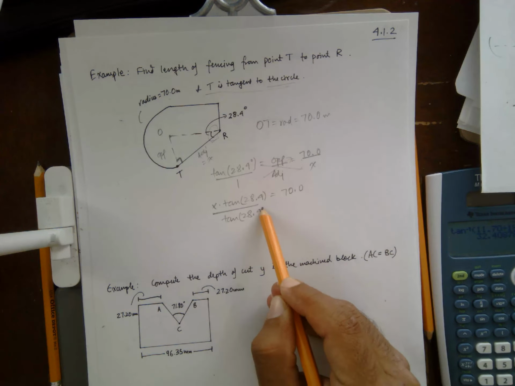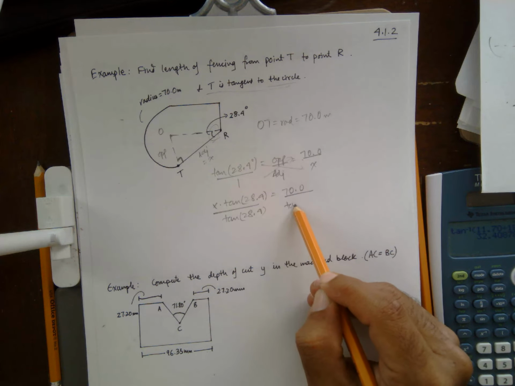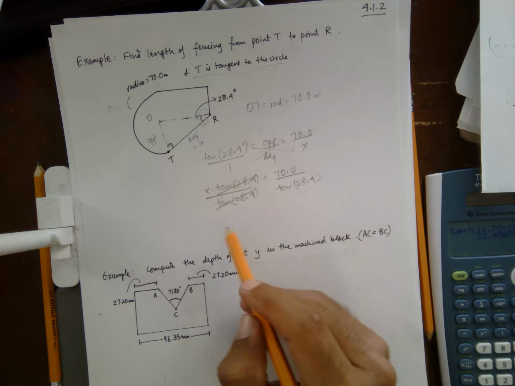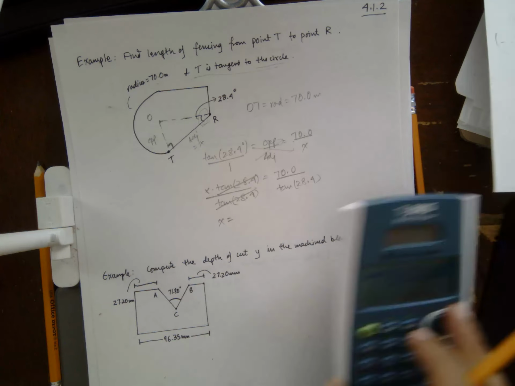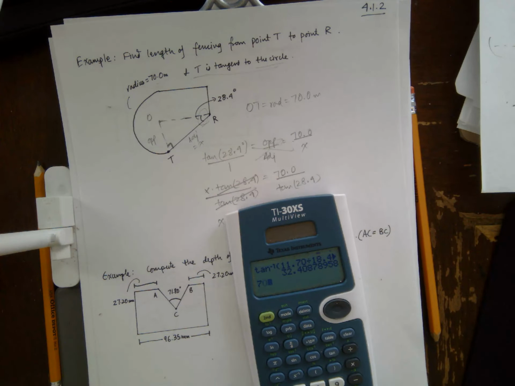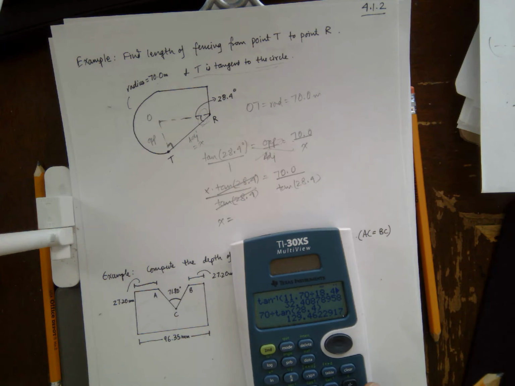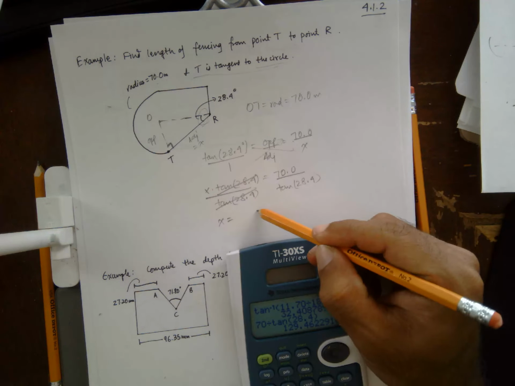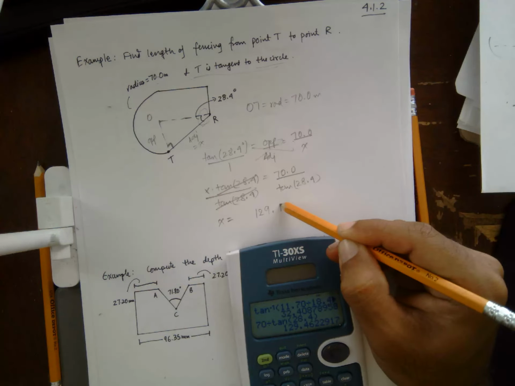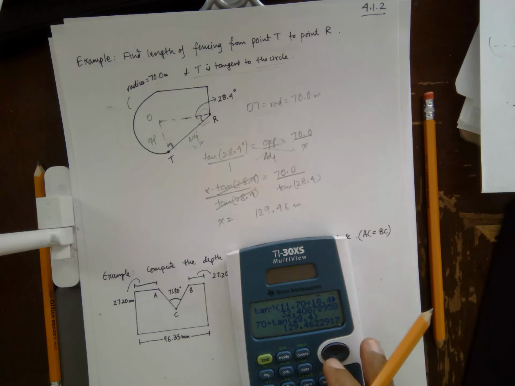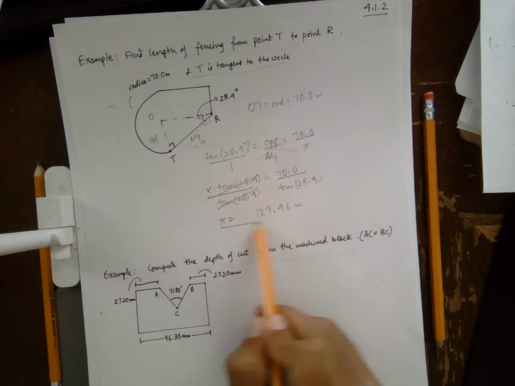Our goal is to isolate x, so x equals 70 divided by tangent of 28.4, again making sure it's in degrees, which gives me 129.46. What's the unit? Meters. So that is the amount of fencing that would be required.